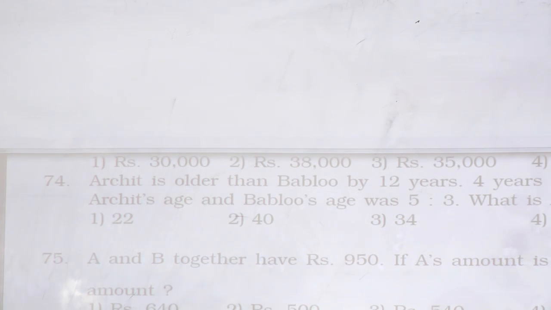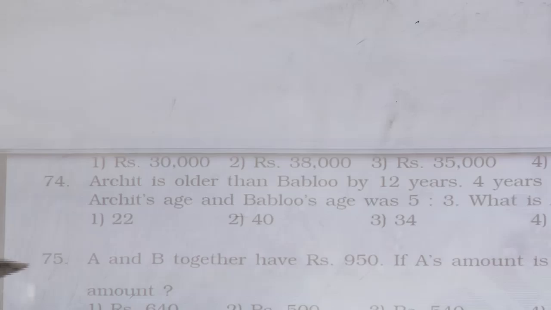75. A and B together have 950 rupees. If A's amount is 7/12 of B's amount, what is B's amount? B's amount, right? B's amount should be a 12 multiple.